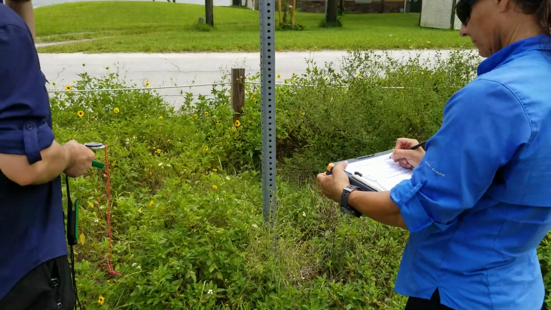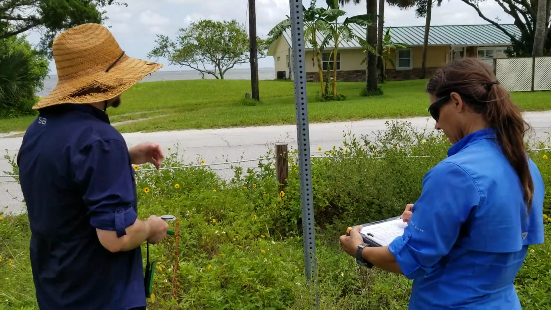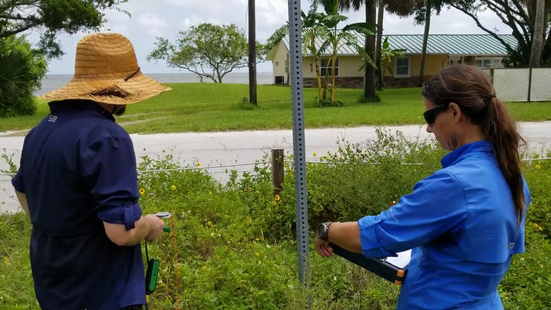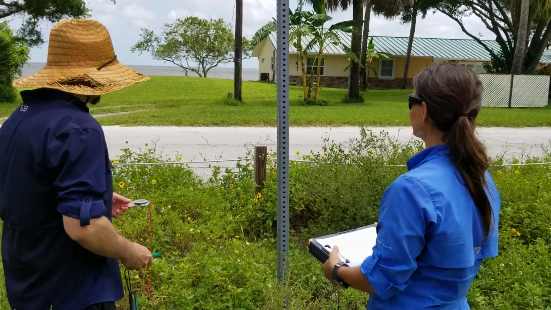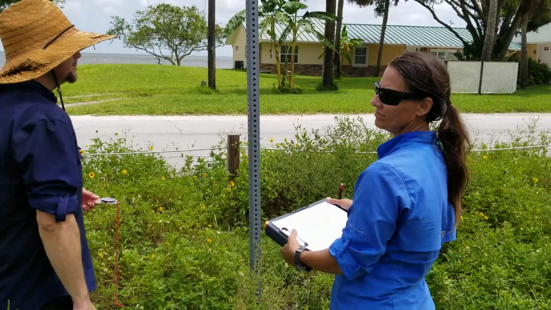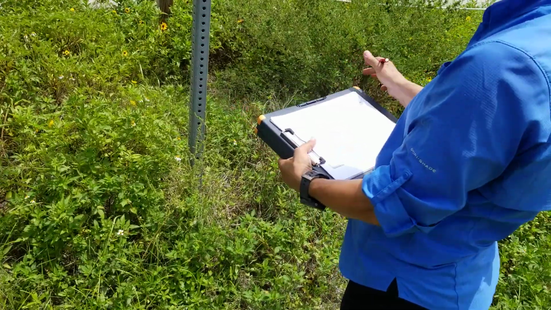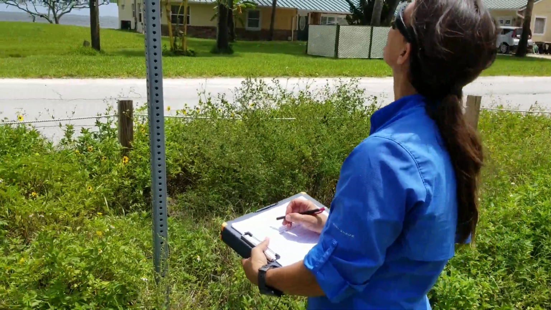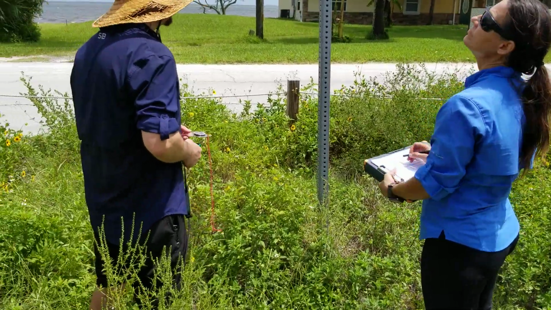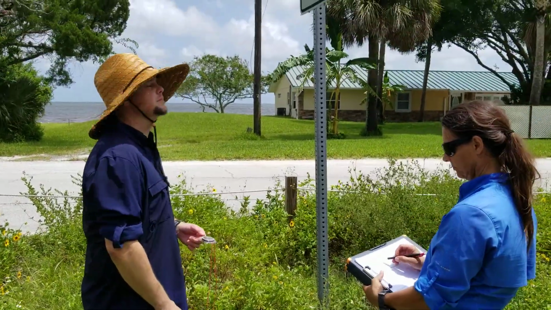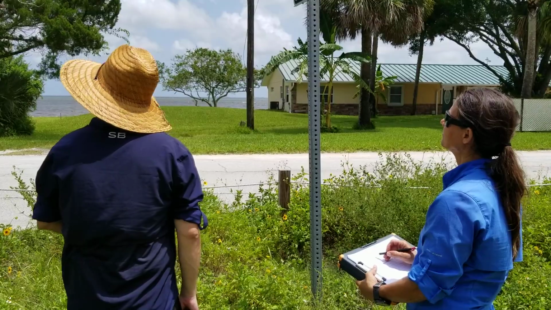So abiotic data is taken at the beginning of monitoring, and then that data is copied onto each data sheet. So we have 4 data sheets for monitoring, 2 for bees and 2 for butterflies. So we'll go ahead and start on our first data sheet, and then the scribe is responsible for copying that data to all 4 data sheets. So first thing that we do in our abiotic data is observe weather.